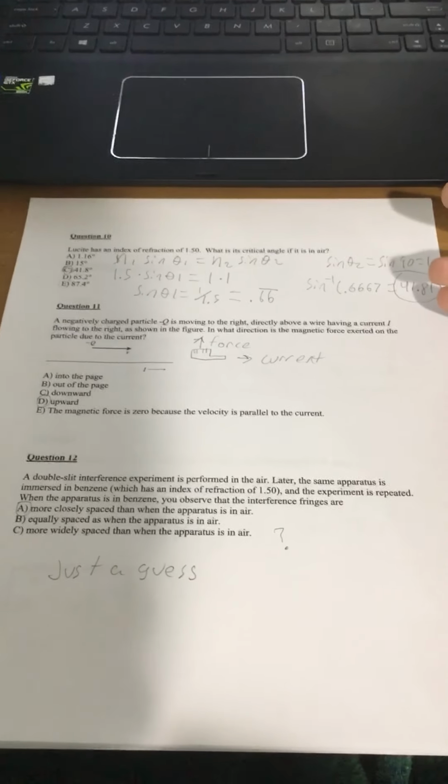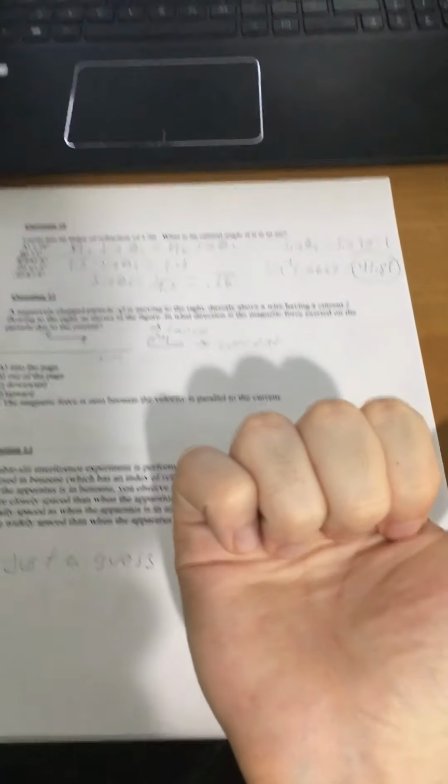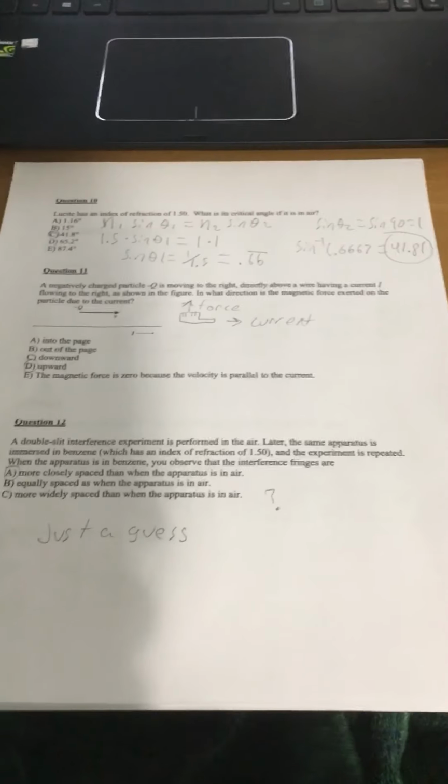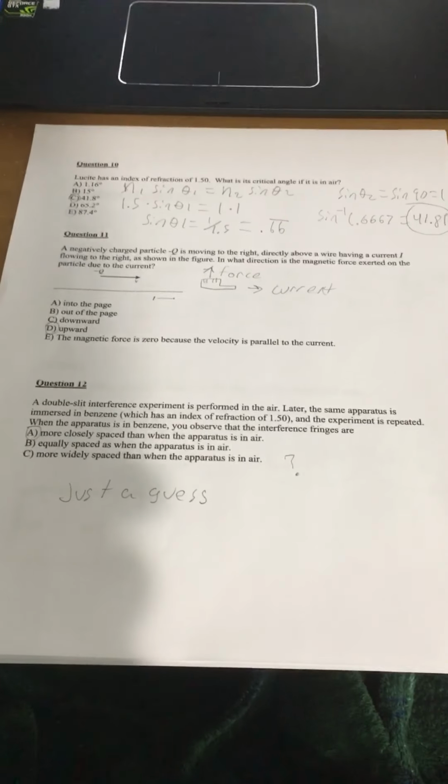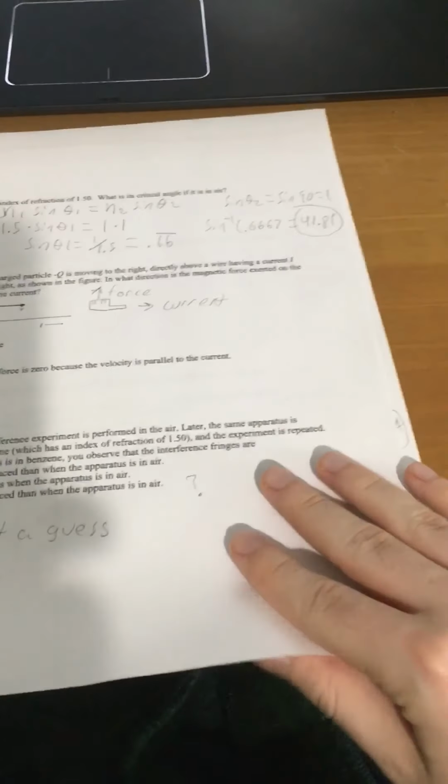For 11, I really couldn't remember all that much about how that particular one worked, so I basically just said right hand rule, force, current. I had no idea if I got that right. And like it says on the paper, 12 is just a complete guess. I had a 30% chance, so I just went for it.